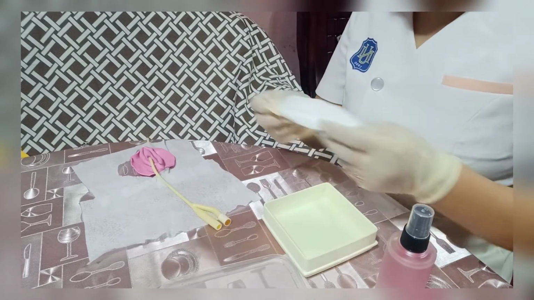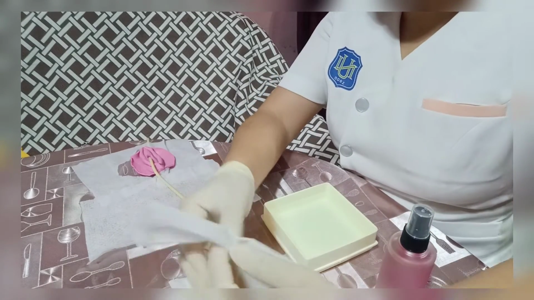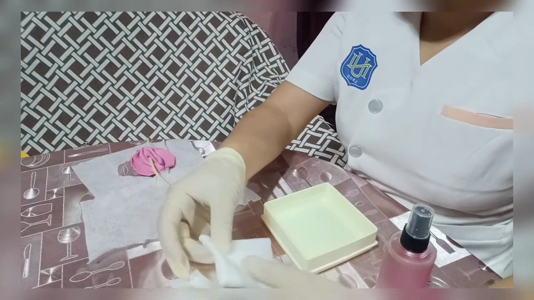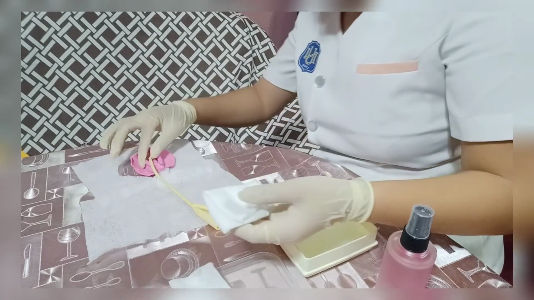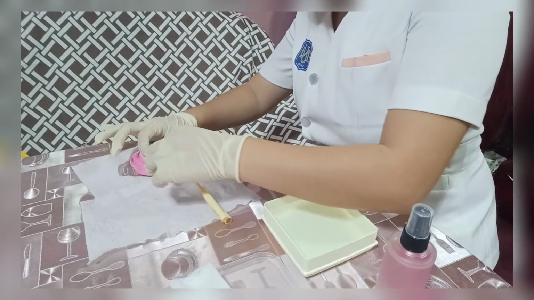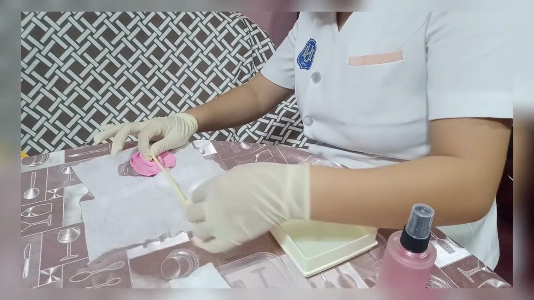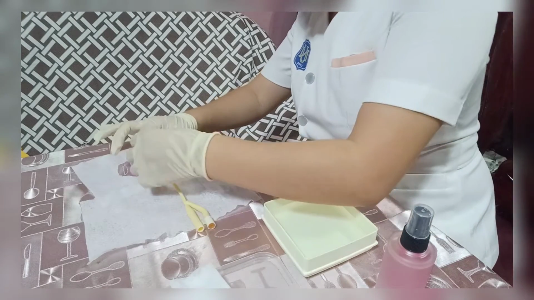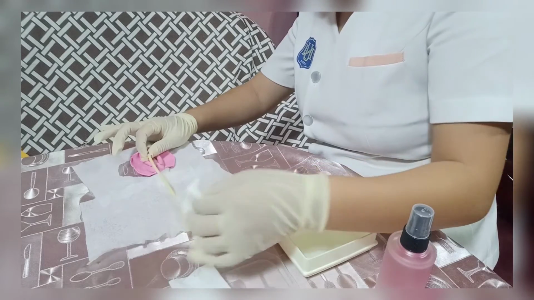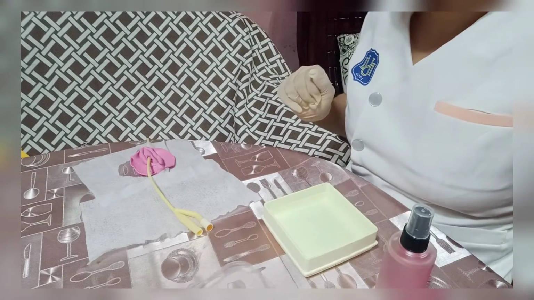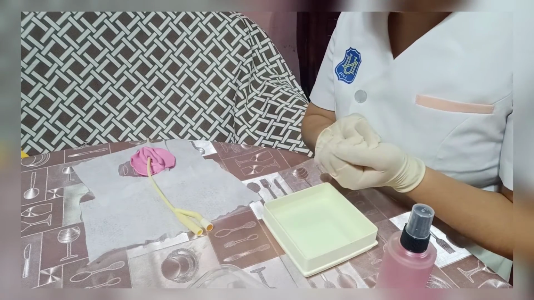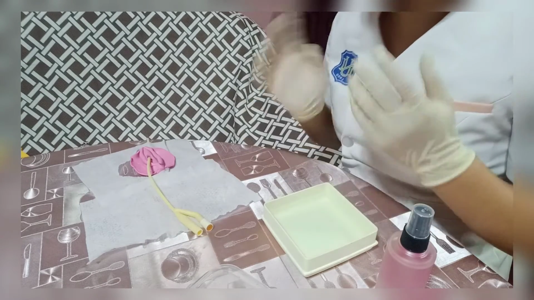Repeat it 3 times. After cleaning the catheter, we have to perform perineal care.